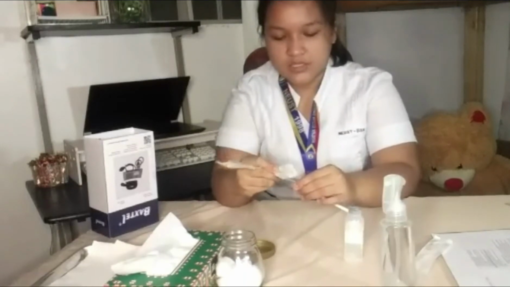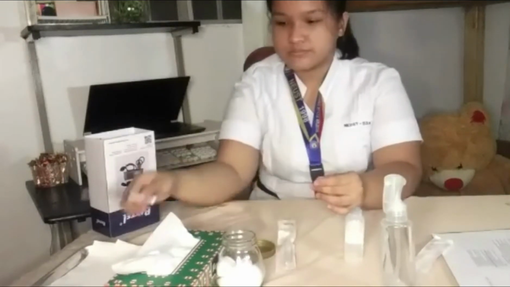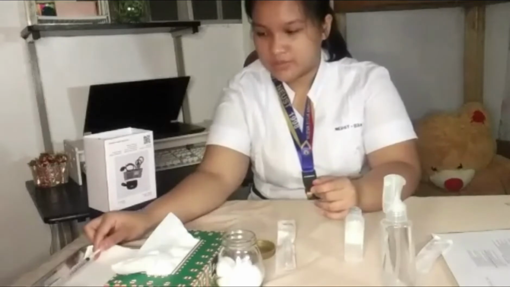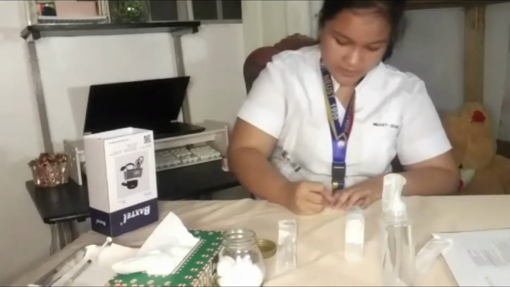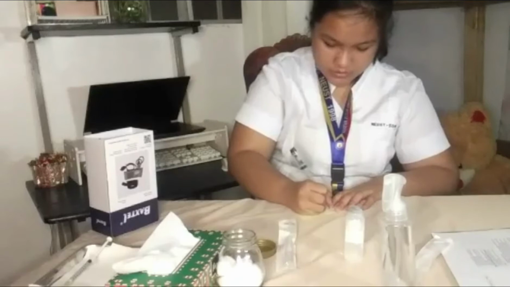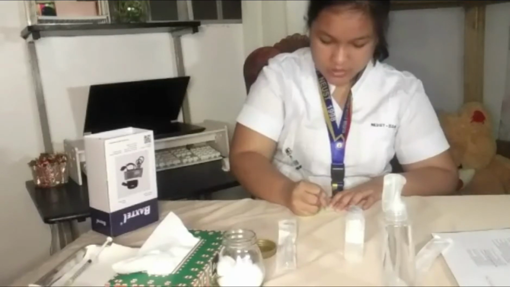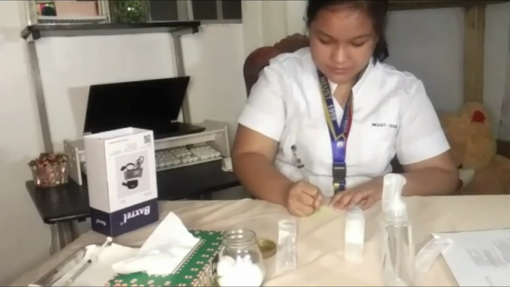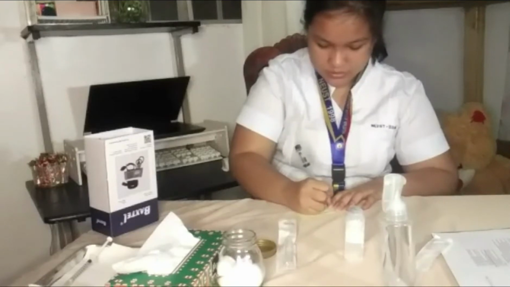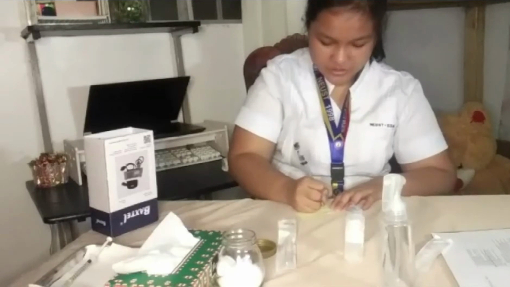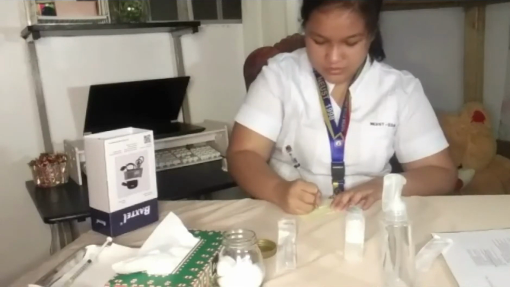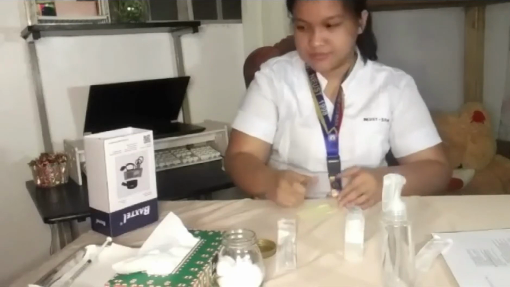I'm going to put it on tightly so it won't be loose. Put it on my tray. And then I won't forget to note on the medication card the medicine that I'm going to use, the dosage, and making sure that it is the right patient that will receive the medication.